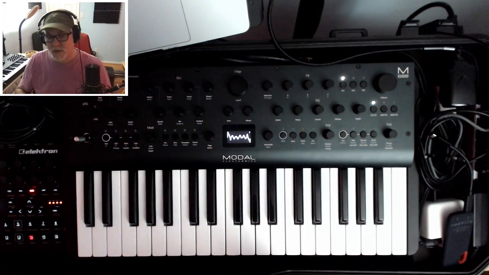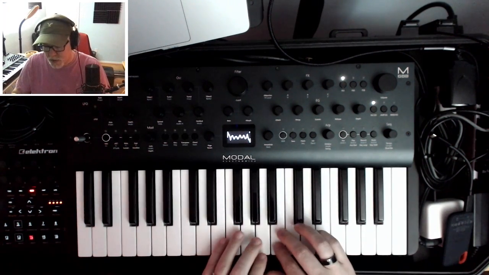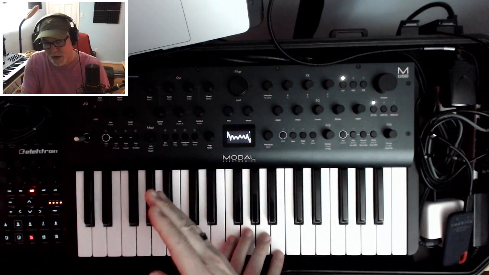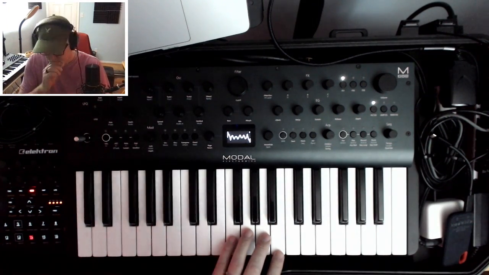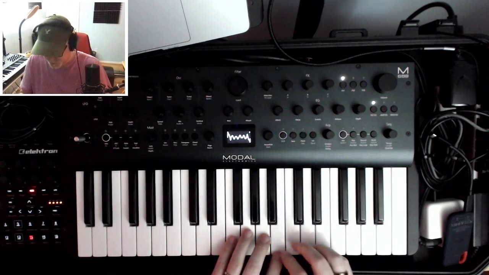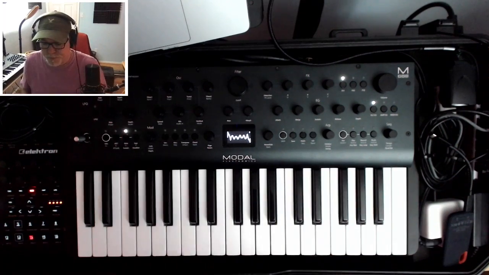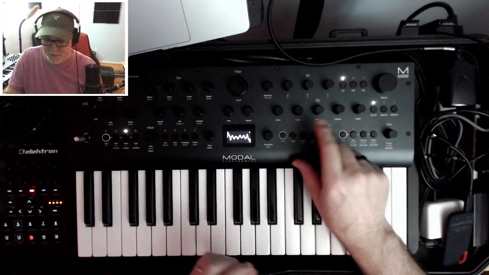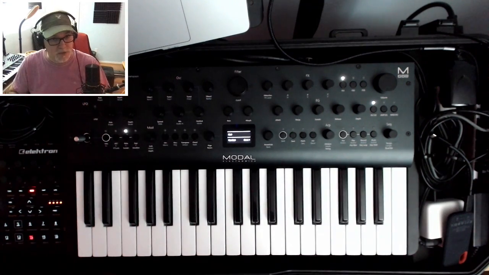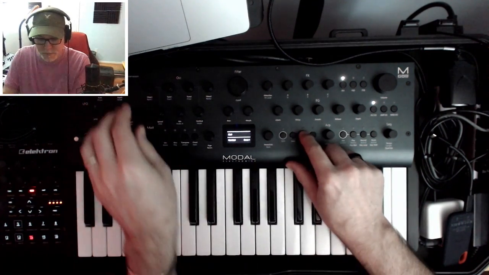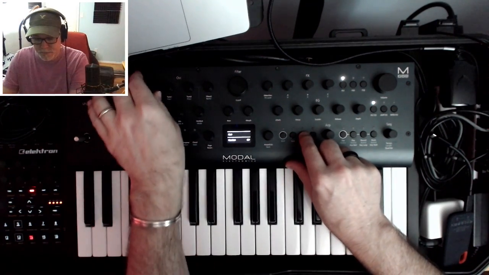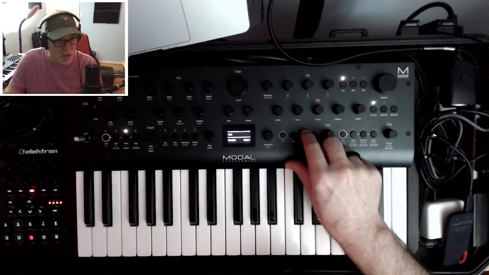So check this out. I'm going to hold a note with that, and then I'm going to add in a wave modifier, dres 1, just between off and dres 1, and see if you can hear the difference. So this is off, and that's dres 1 turned on. Off, on.